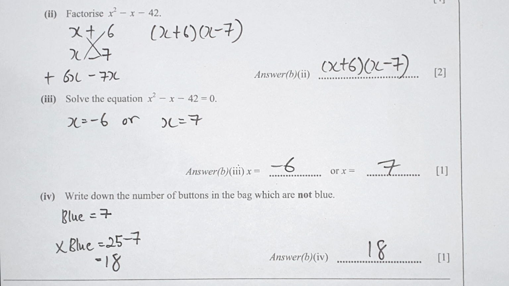Write down the number of buttons in the bag that are not blue. Since your x cannot be negative 6, which means your blue should be 7. So 25 minus 7, which means there are 18 buttons that are not blue.